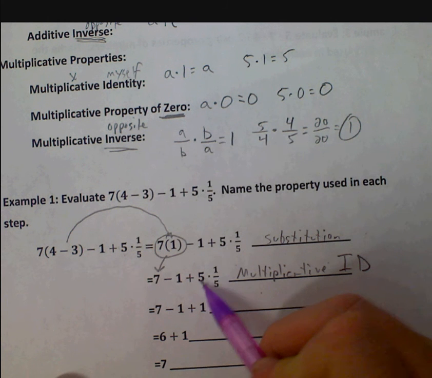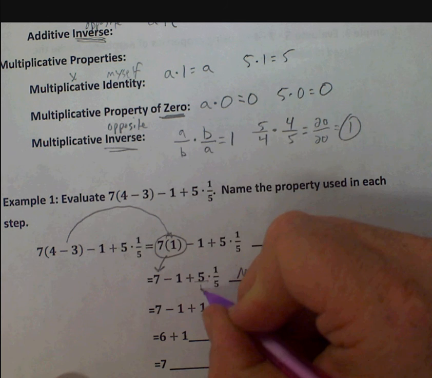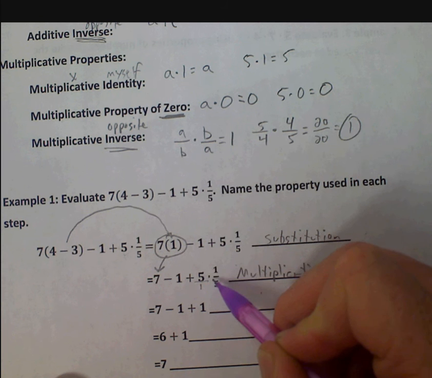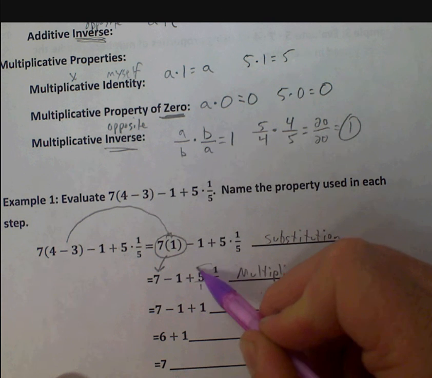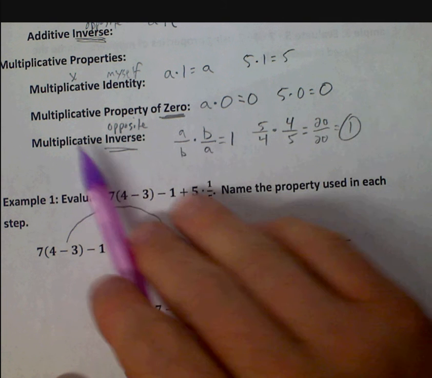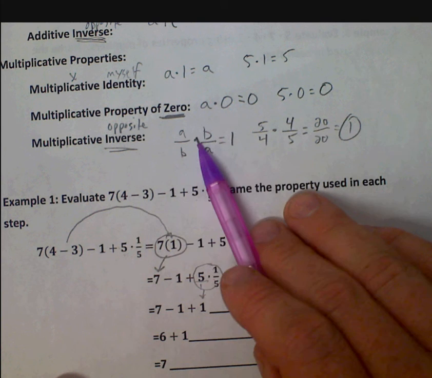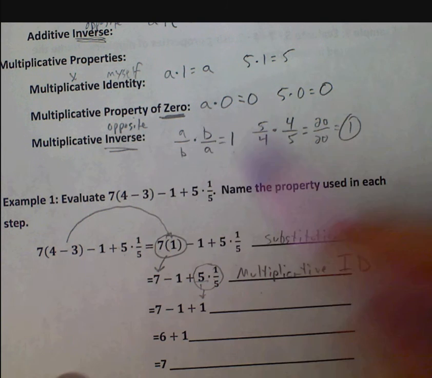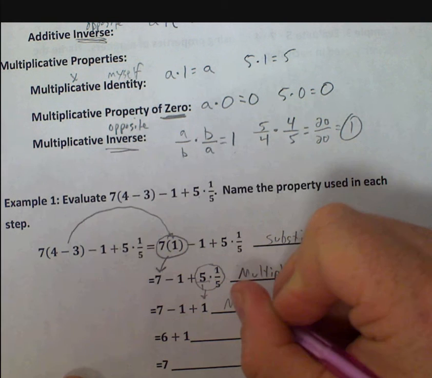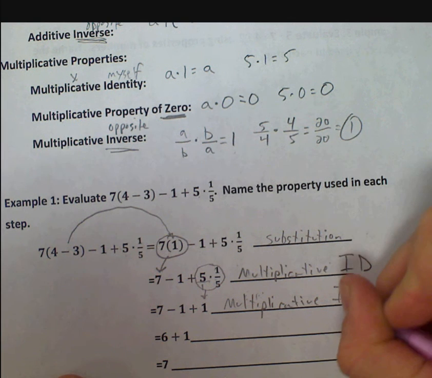Then they took 5 times 1/5. 5 is the same as 5 over 1. They multiplied by the reciprocal, the inverse. If I multiply by the inverse, I get 1. What property? Multiplicative inverse. Multiply by the inverse, we get 1. This is called the multiplicative inverse.